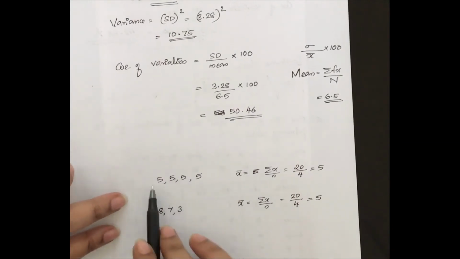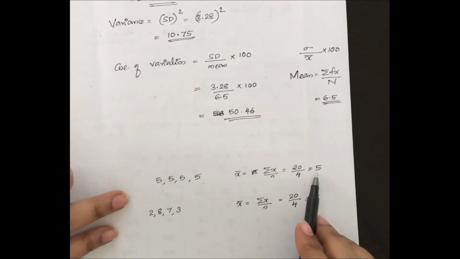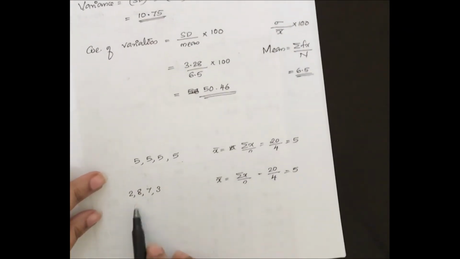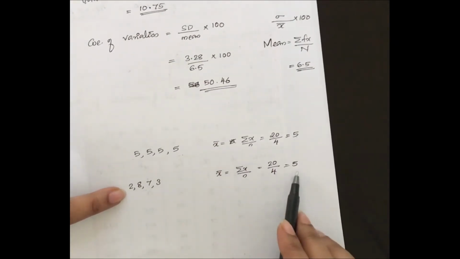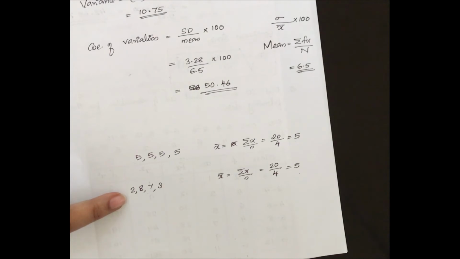But look at both series, this series is more stable because all the individual data is the same as that of the average, but in the other there is a deviation of individual data from the average. So by only using the average, we cannot say that the data is good or bad. For that, we need to find out the standard deviation of both series. The series which has more coefficient of variation is considered a less consistent series or more variable series.